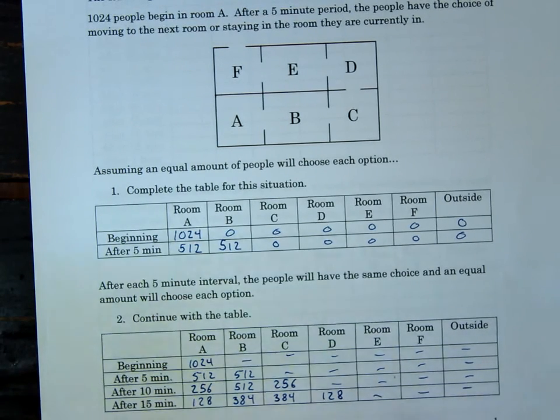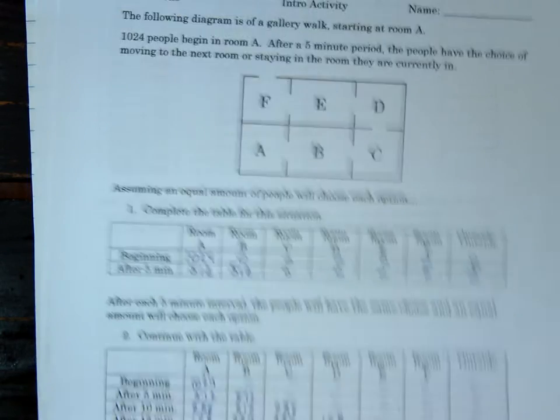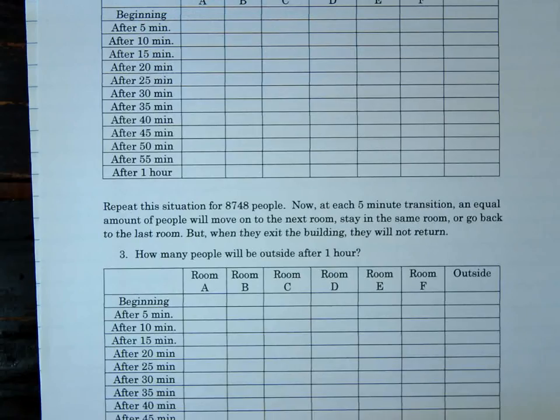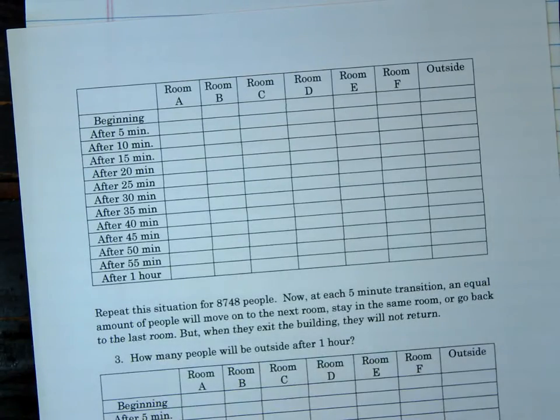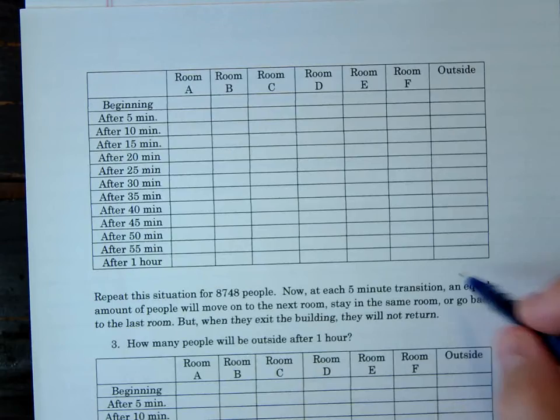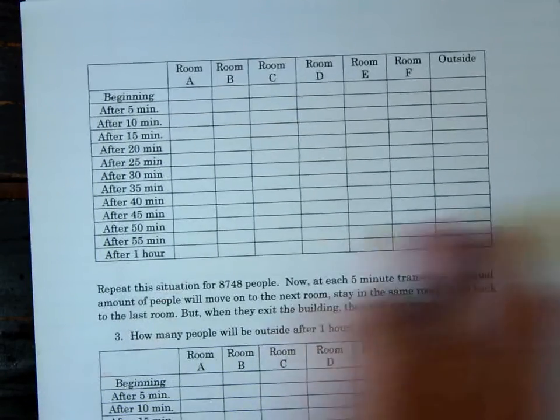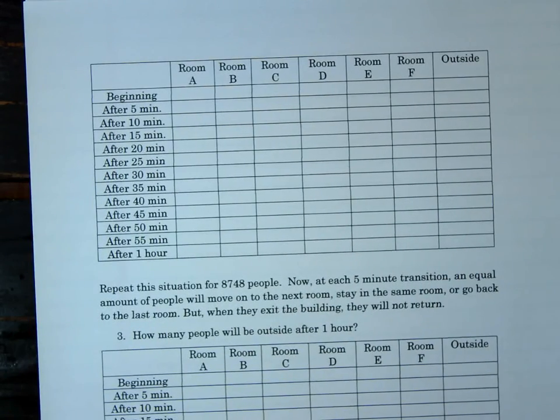So that's the idea. And then I have the students do that on their own and check with me to make sure they're getting the idea. And then the rest of it is, and I'm not going to go through that, but it's everything over again to try to figure out how many people are outside or in each room after 1 hour.